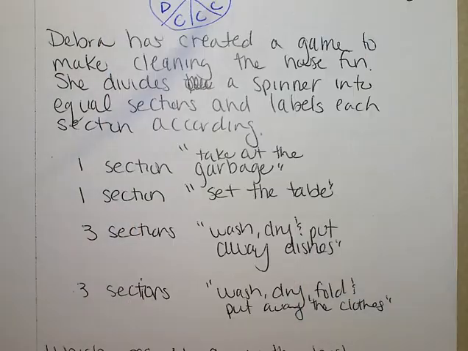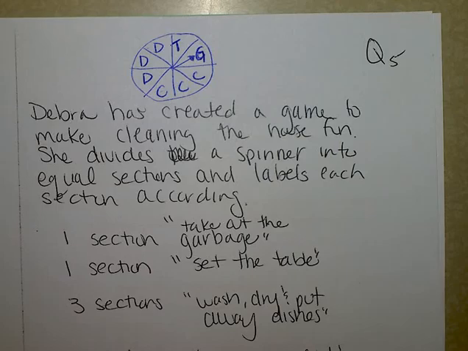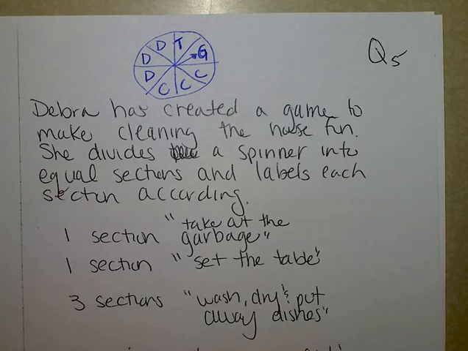Just curious here. Which job would you prefer to do? Set the table? Easiest one? Which job would you not want to do? Oh, really? Oh, clothes are so much work. 4 people, you have to wash them, fold them, hang them. Okay, we're moving on.